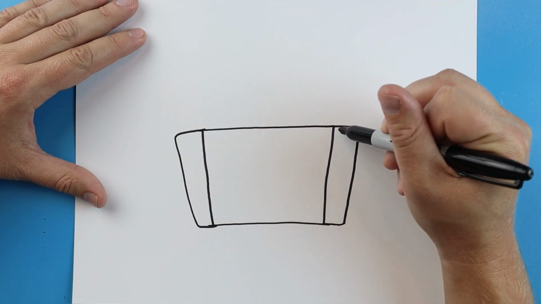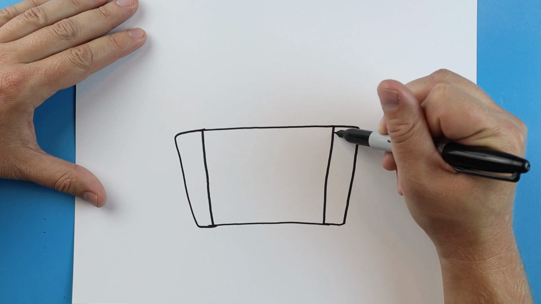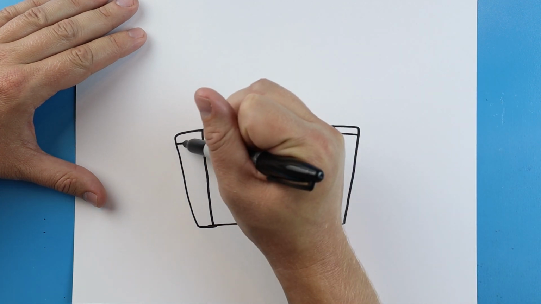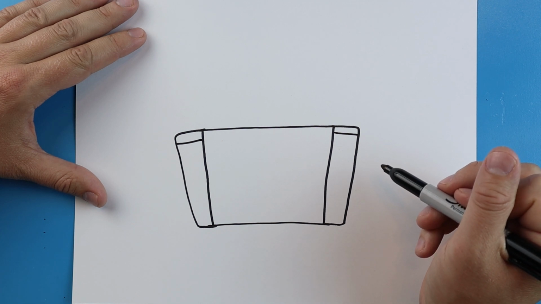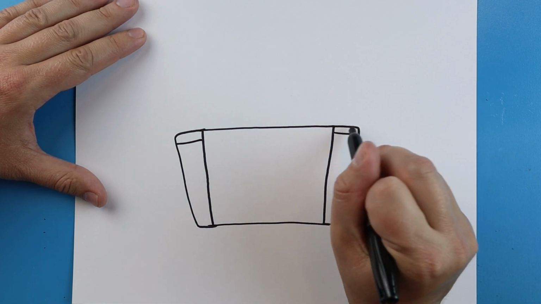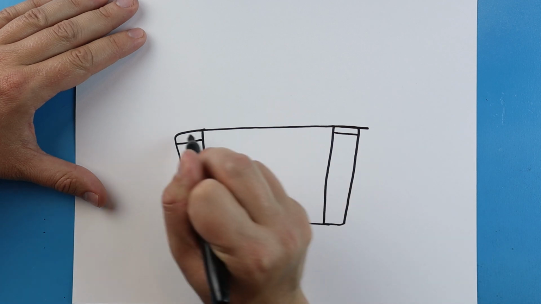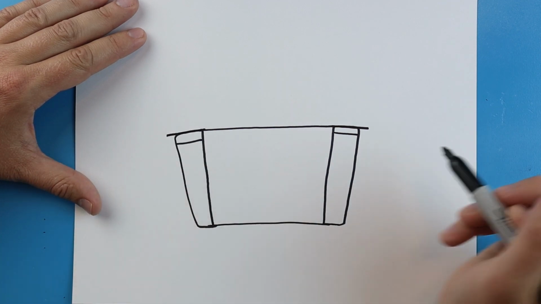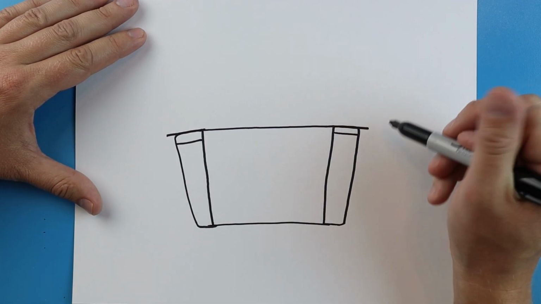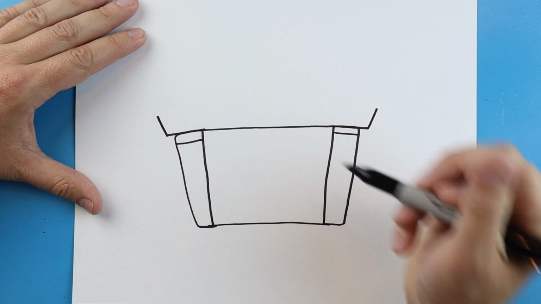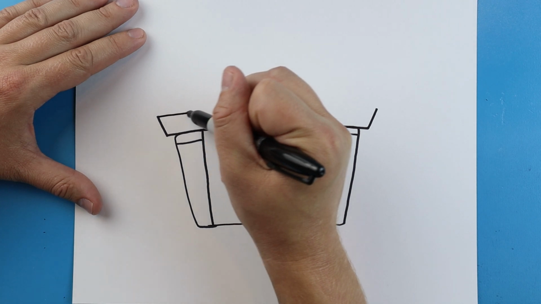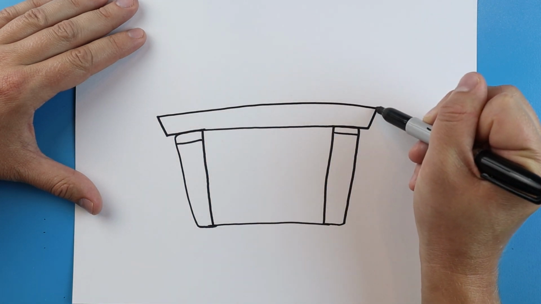Now, starting right here at the top, I'm going to make a little line across the top here and a little line across the top there. Then I'm going to make this line come out a little farther. I'm going to draw a diagonal line at the end. Then I just want to connect the top.